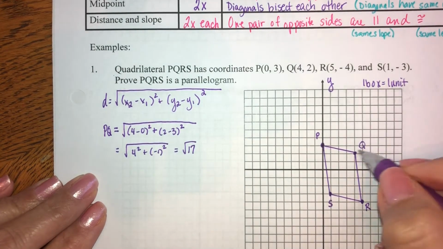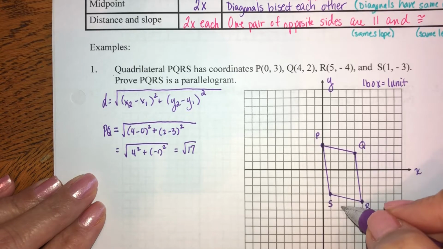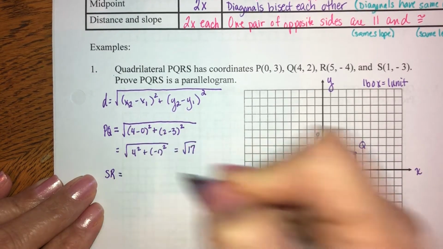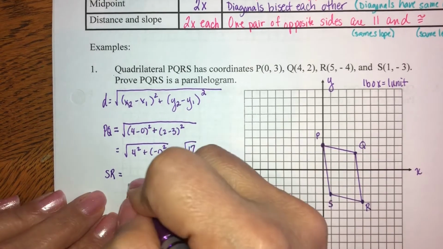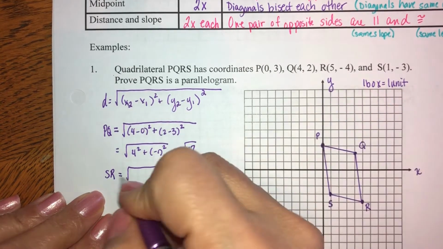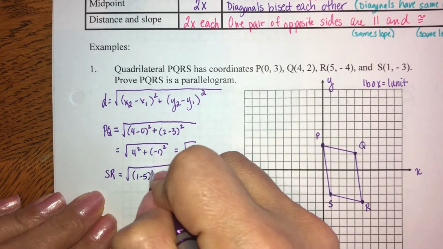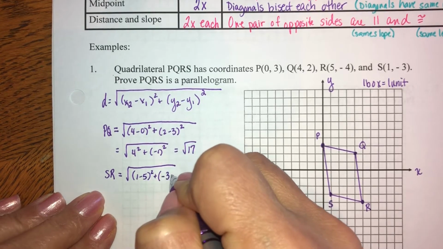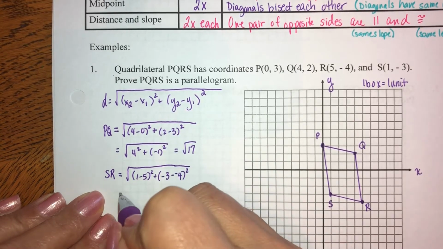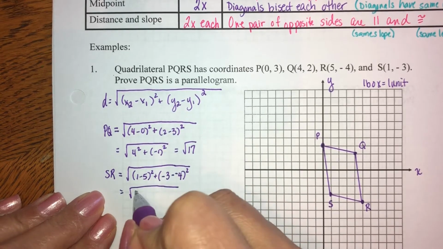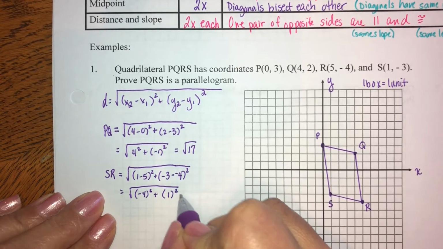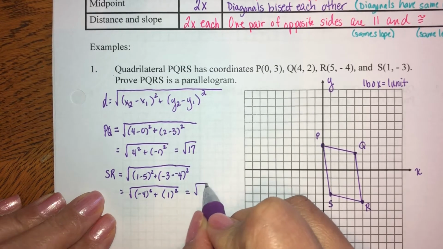Now, I'm hoping that my side across from PQ will have the same length. So that's the one I'm going to do next. I'm going to find the length of RS or SR. So when I plug in for that side, S and R, I'm going back to these numbers. I'm going to have (1 minus 5) squared and (-3 minus -4) squared. Watch those double negatives. They tend to trick people. We end up here with the square root of -4 squared, and here we end up with just plain old 1 squared. So again, we end up with the square root of 17.